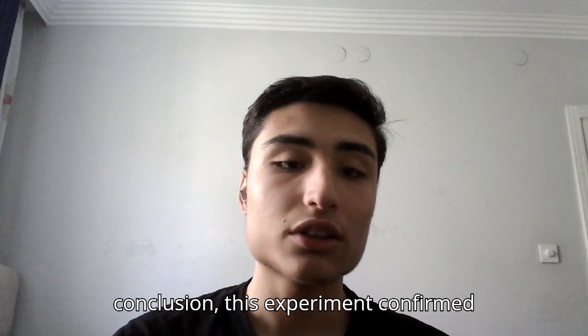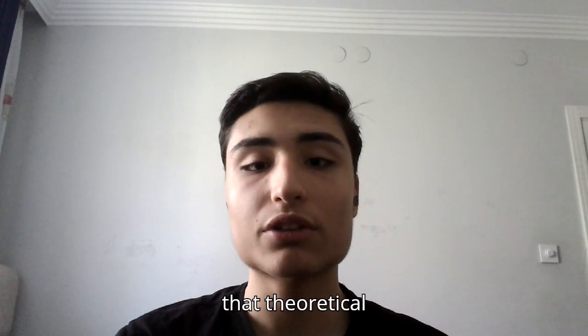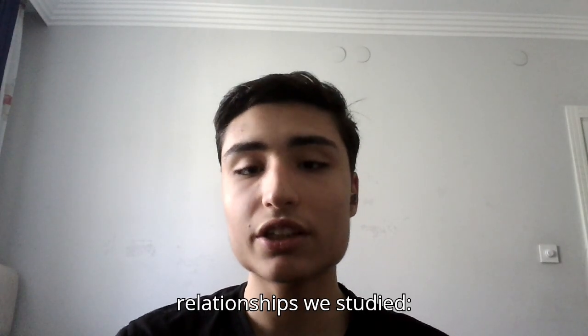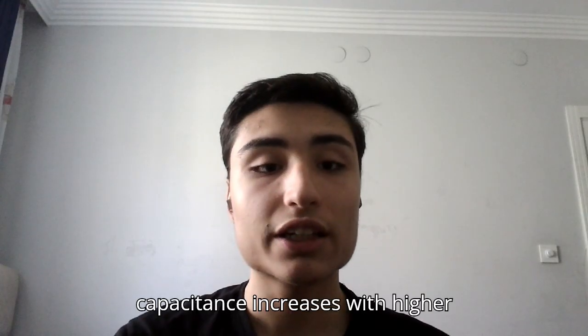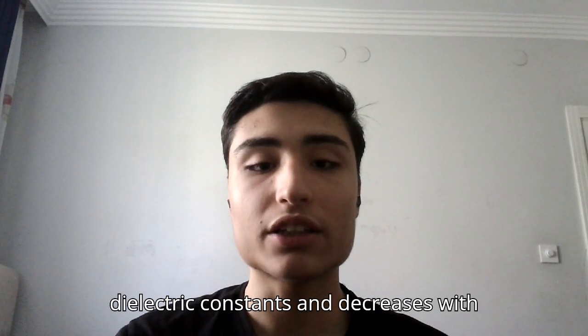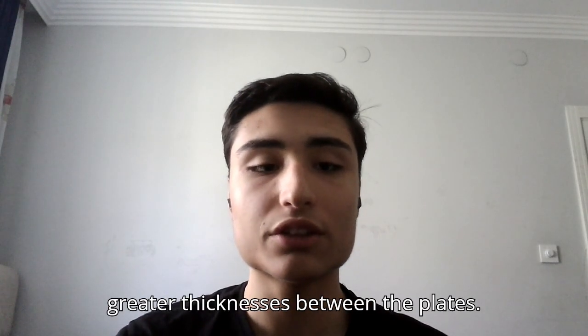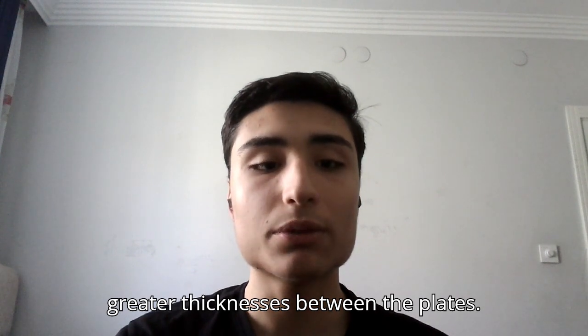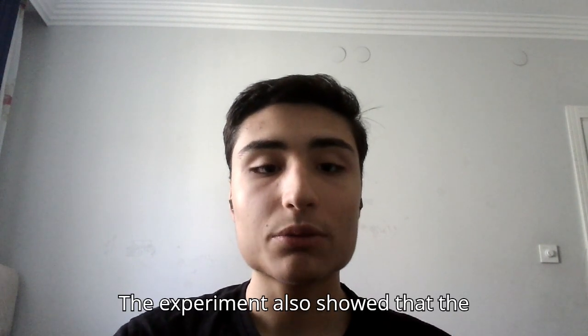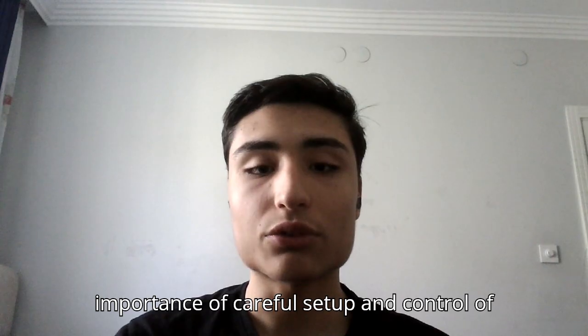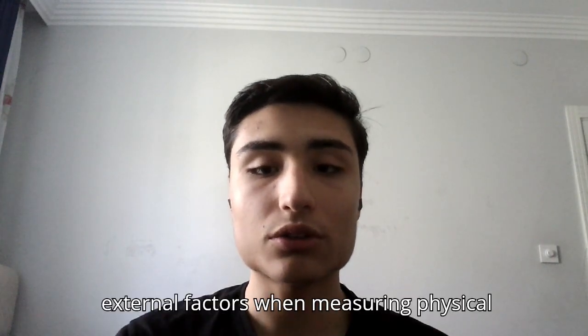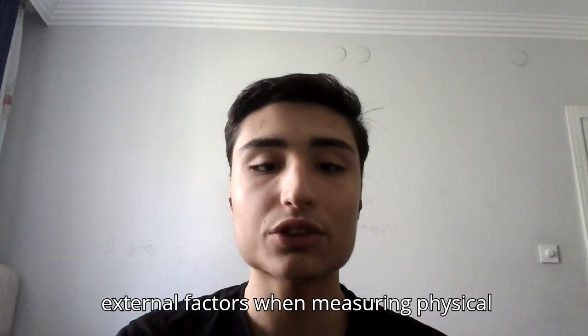In conclusion, this experiment confirmed the theoretical relationships we studied. Capacitance increases with higher dielectric constants and decreases with greater thicknesses between the plates. The experiment also showed the importance of careful setup and control of external factors when measuring physical properties.